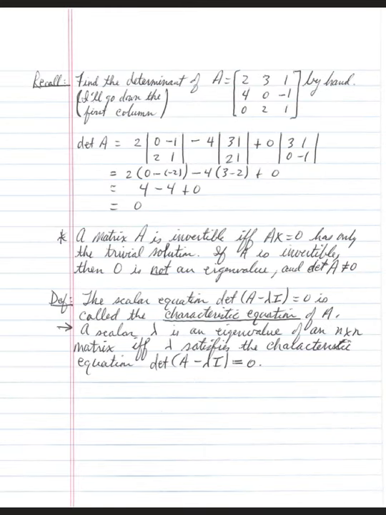Recall, if you have to find the determinant of a 3 by 3 by hand, then I always use the first column unless it's just really unruly. Remember these are called cofactors and you have minors. So I'm going to start in the top left, 2 times, if you ignore the first column and first row, then you have these 4 entries for your minor.